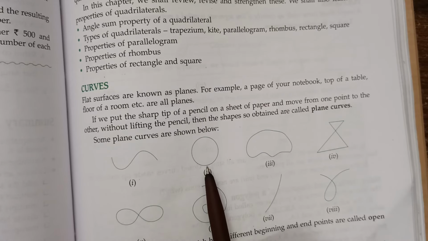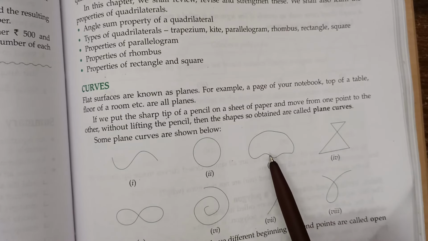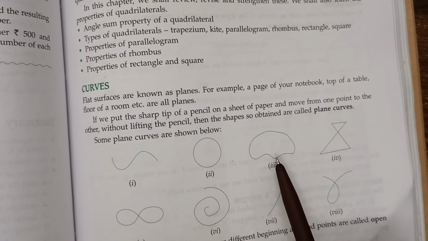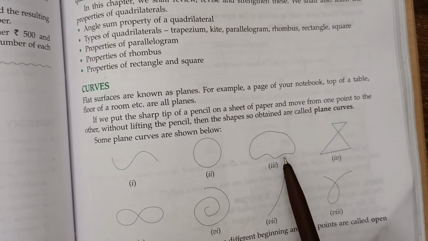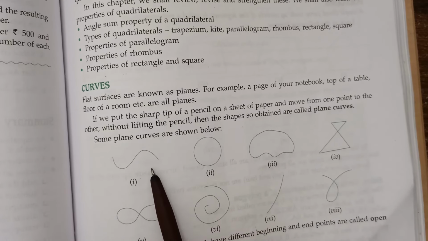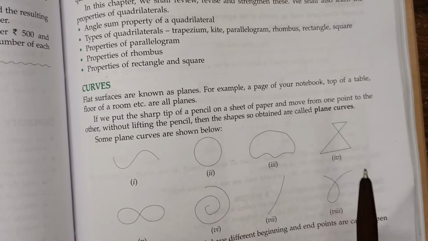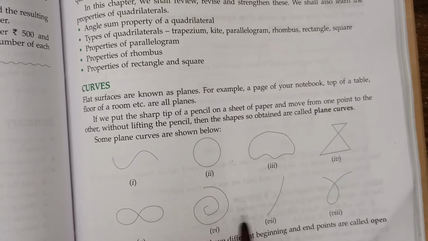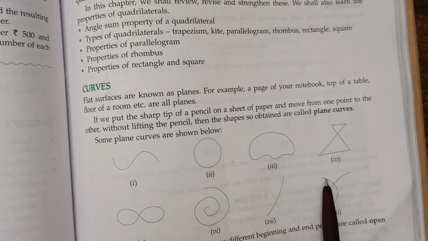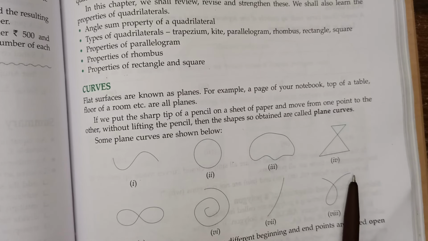Then simple curve, a curve which does not cross itself, is called a simple curve. So here what do we find? That this is an open curve. Then this is also an open curve. This is an open curve. This is also an open curve because it has different end and beginning point.